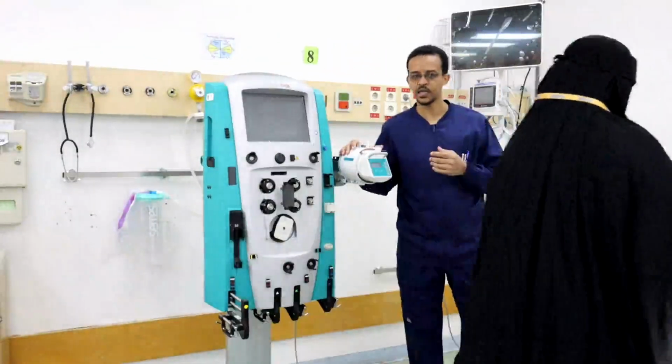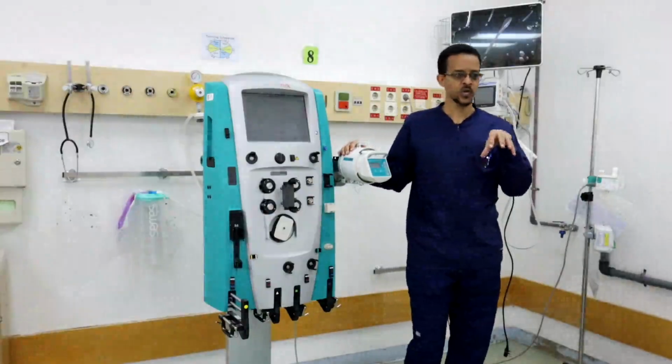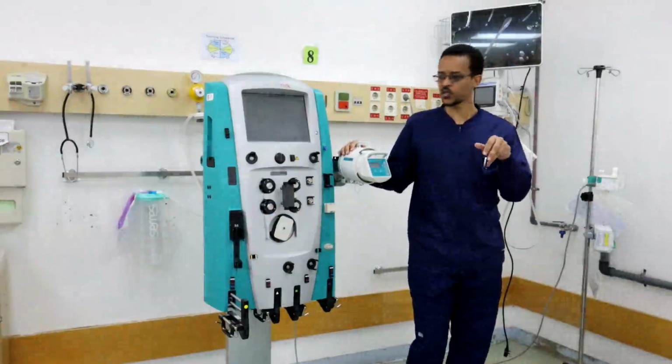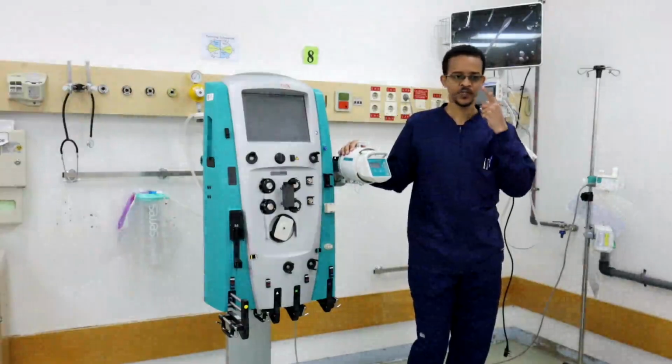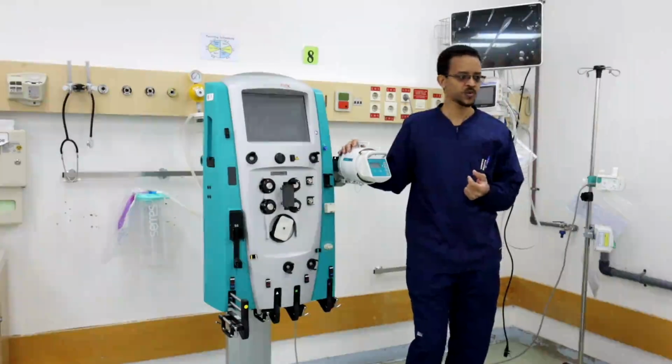So the CRRT machine will work on excretion of water, excretion of smaller molecules, and excretion of larger molecules.